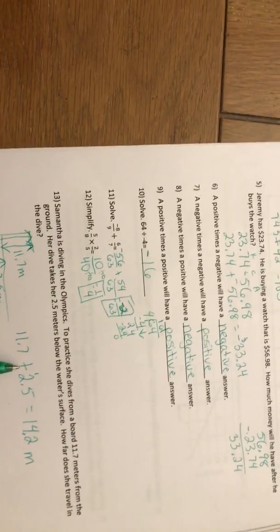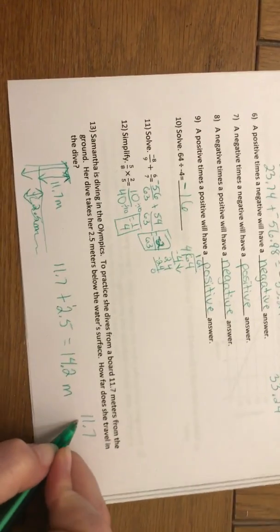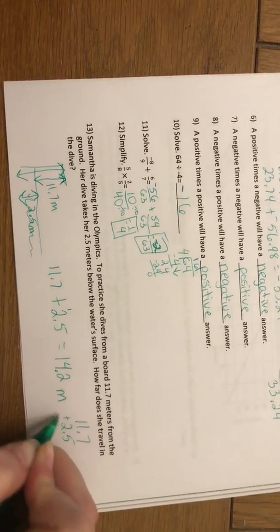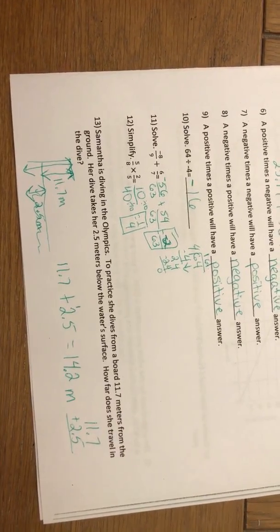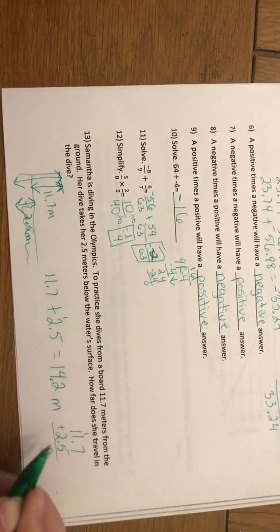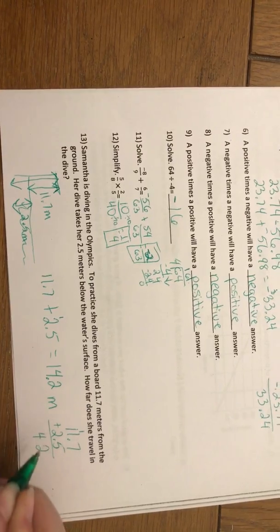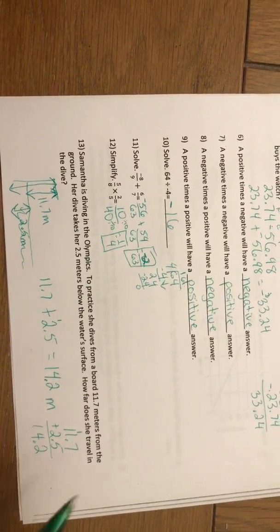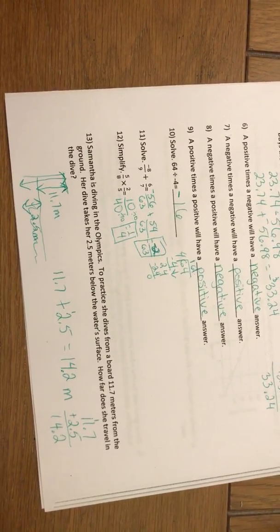Remember, when you're working with addition and subtraction and you have a decimal point, you would in essence line them up as such. 11.7, 2.5. And we would do the same thing, bringing down the decimal point. So our answer is 14.2 meters.